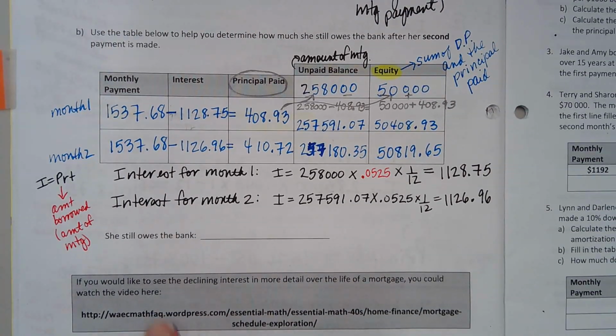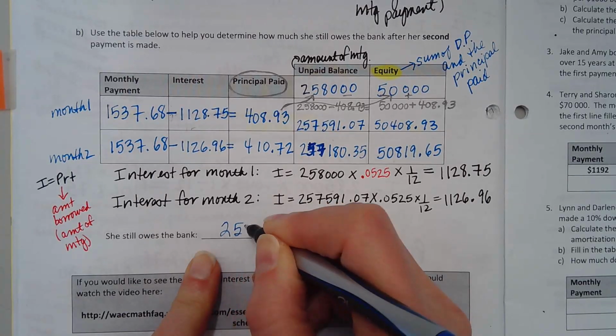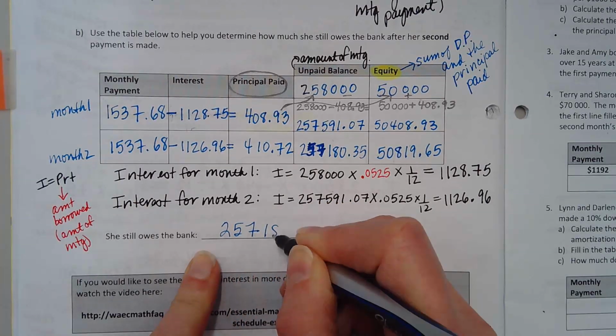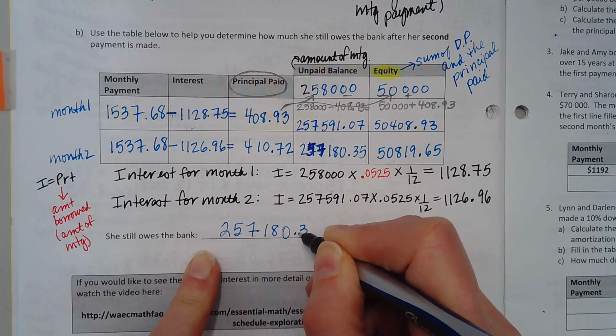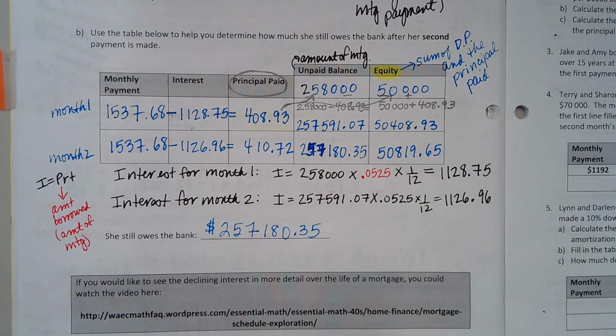All right, this is what she still owes the bank, right? $257,180.35. Now you have that really nice whiteout stuff. Does anyone have that whiteout stuff? Deacon does. I'll make it look pretty.